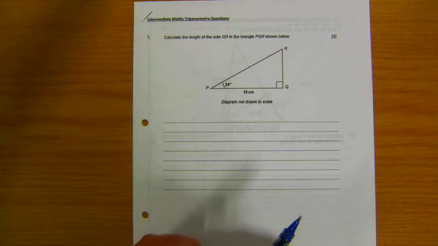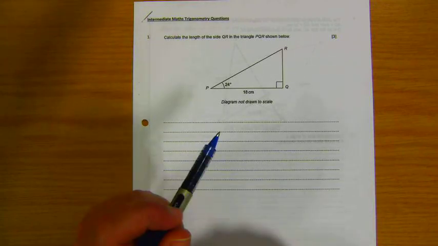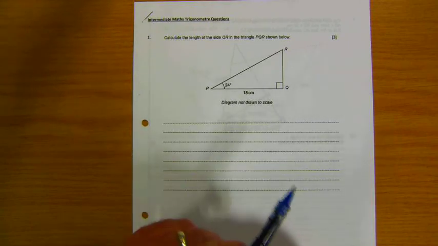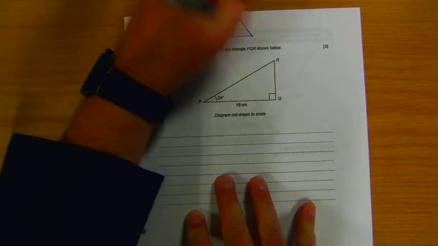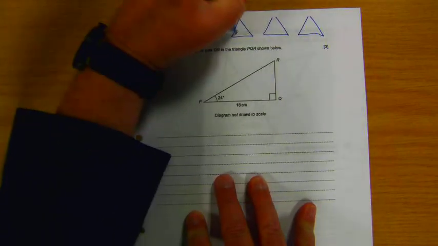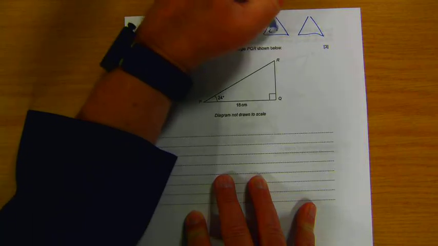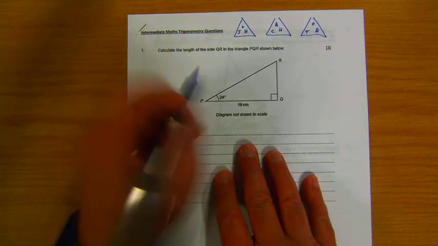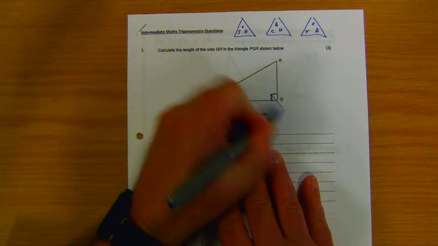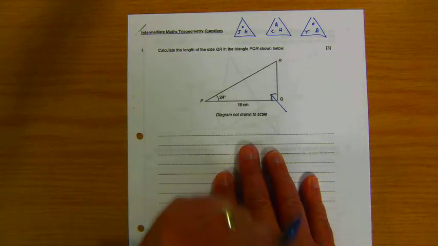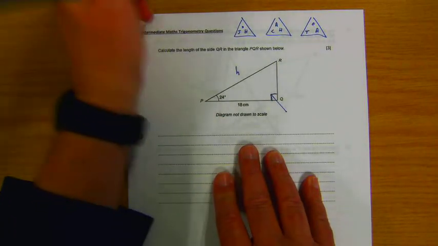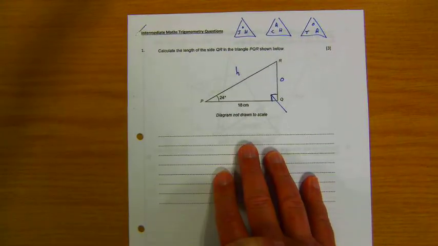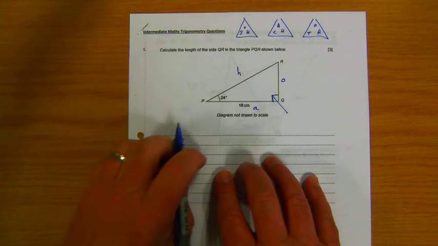So given the choice of Pythagoras or trig, it's trig. For Pythag, there's no angle information that links to that information. So I'm going to do my three little triangles. So CAH, TOA, and I'm going to label my sides. So the hypotenuse is the one that's always pointed towards from the right angle box. So that's my hypotenuse. The opposite is always opposite the angle that we're given or we're trying to find, and the adjacent is the one that's left.